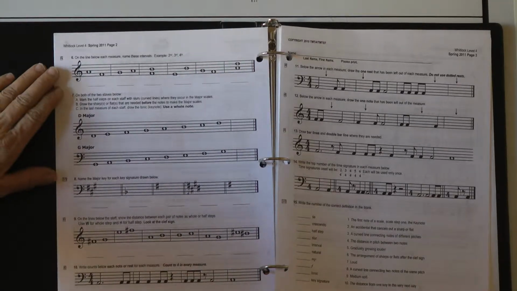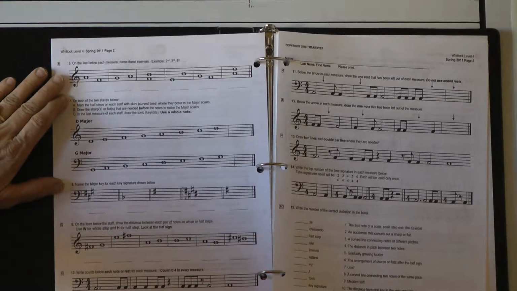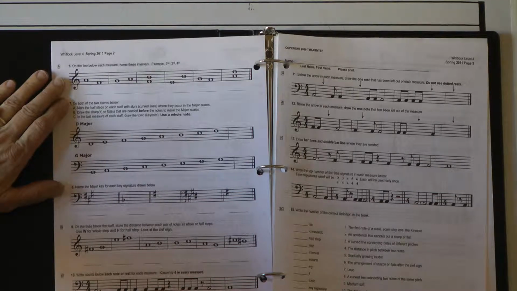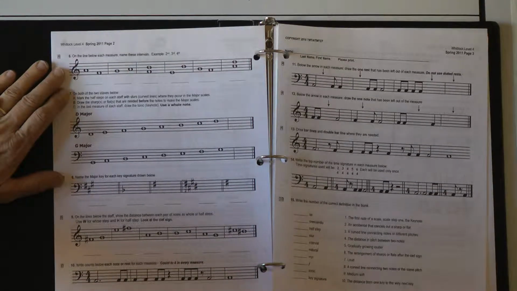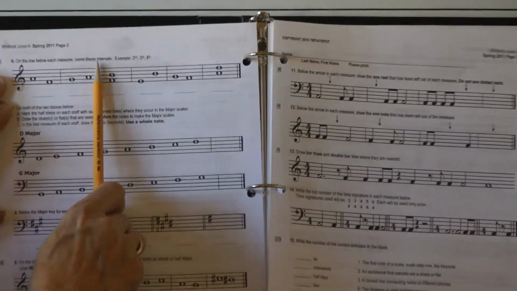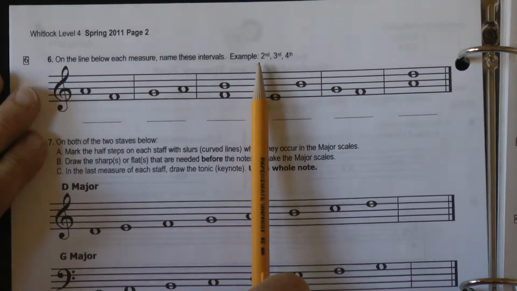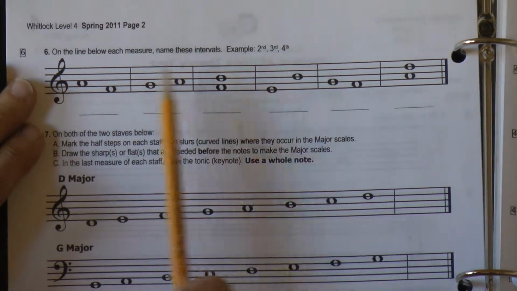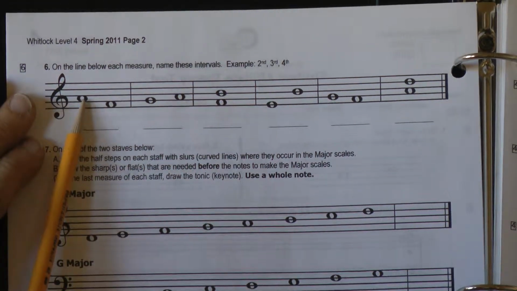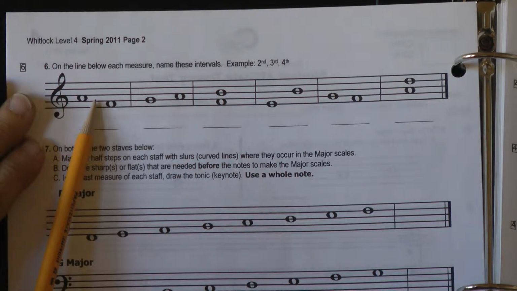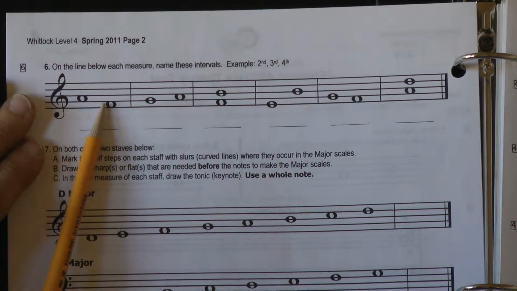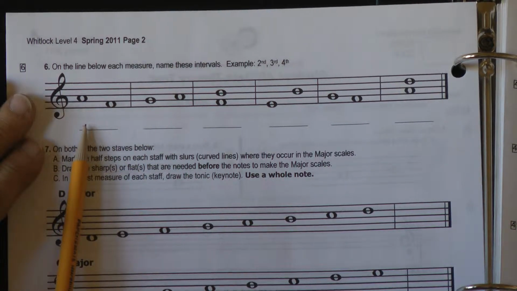We're on page 2 of level 4, the fourth test, and you are asked to identify intervals again. Now they're using the word intervals, so notice that. Until then, you only called it a second, third, or fourth. Remember, you count the first note, the next line, that would be 2, and the next note is on the space, 3, so that's a third.